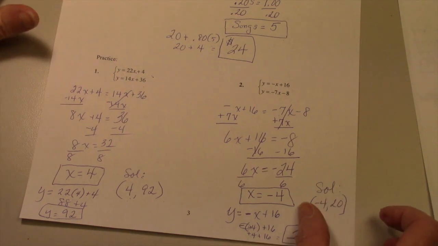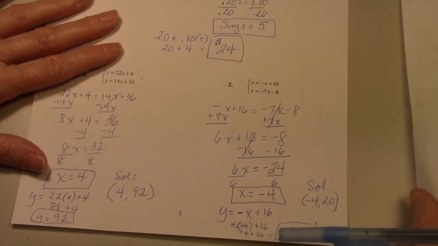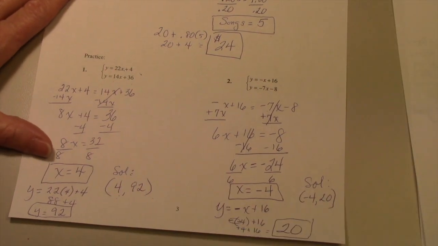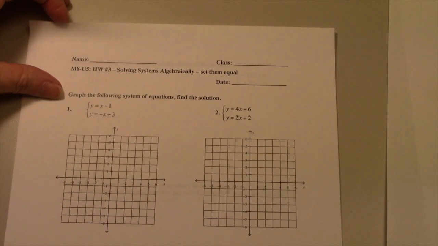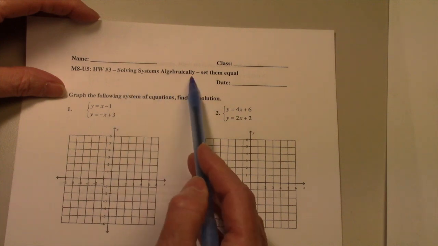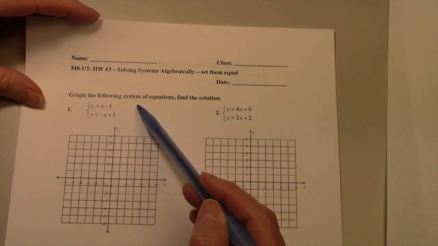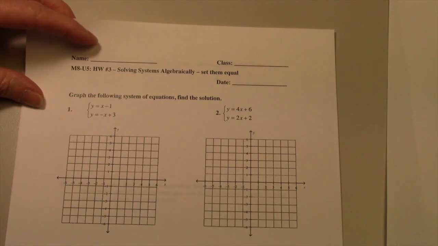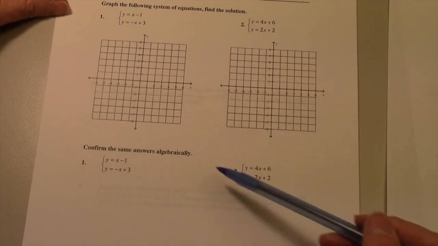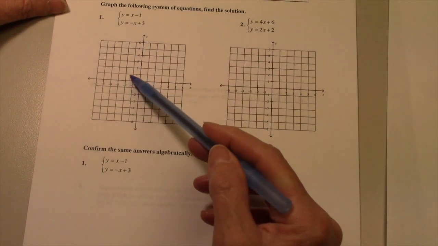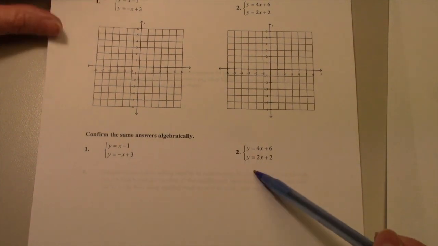And that is the end of lesson 3. Okay, so what do we do? 3 pages in the notes for lesson 3. So here's the homework page. Systems, solving systems algebraically, set them equal. All right, these two first, graph them. So you're going to graph these two, and then you're going to take the same ones and just show it algebraically, which means they're equal to each other.